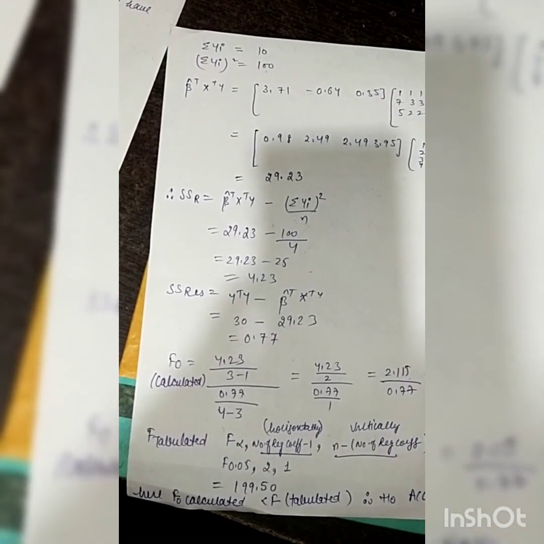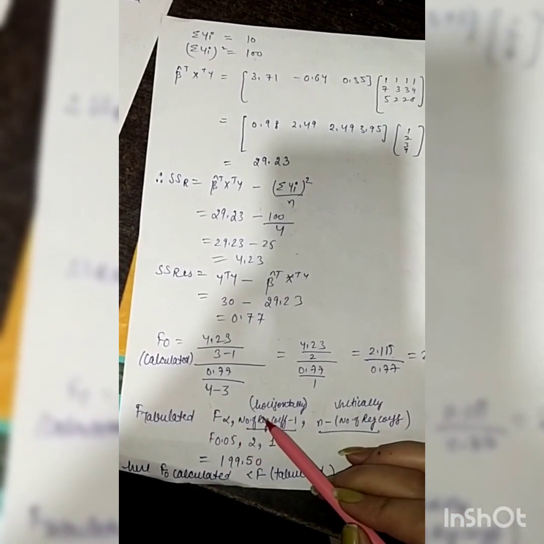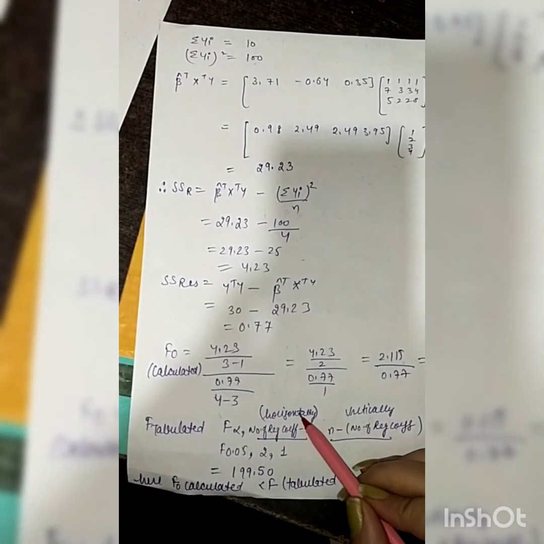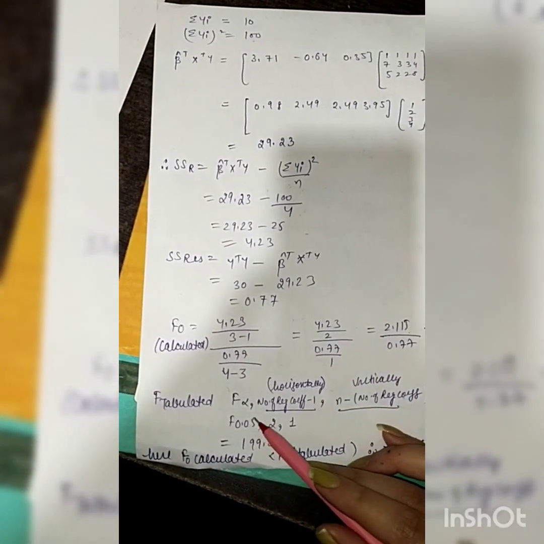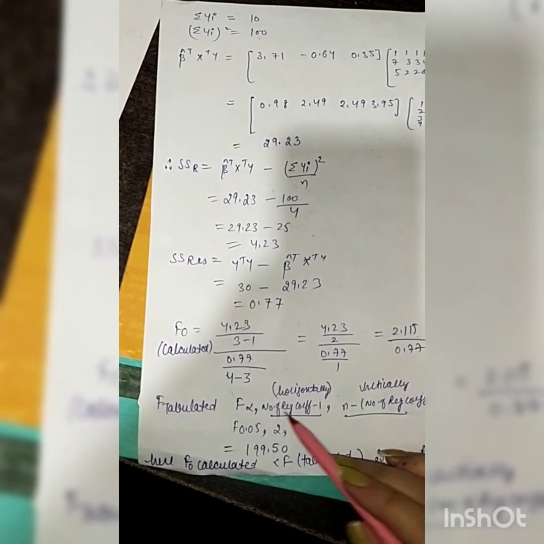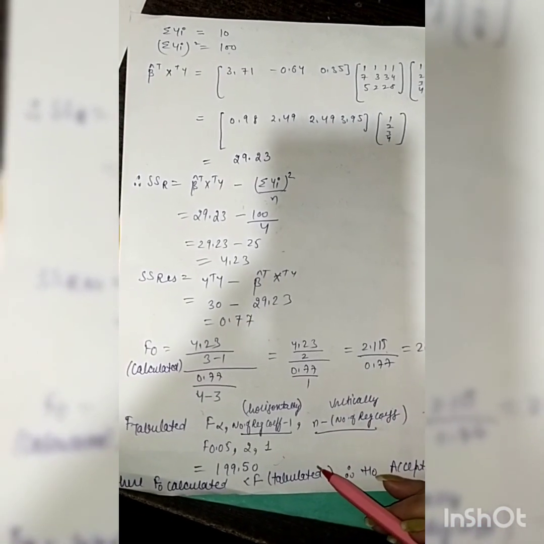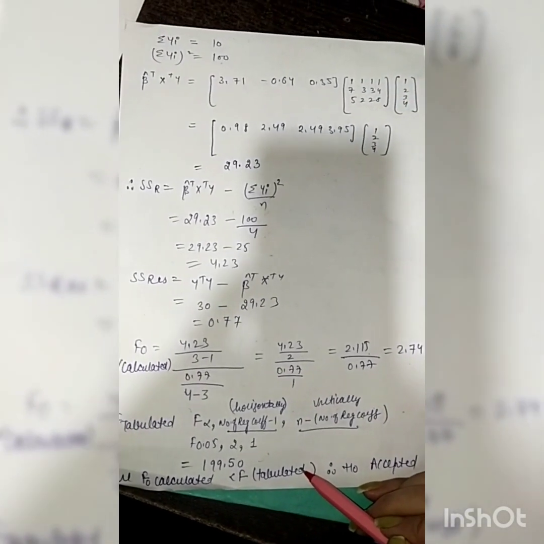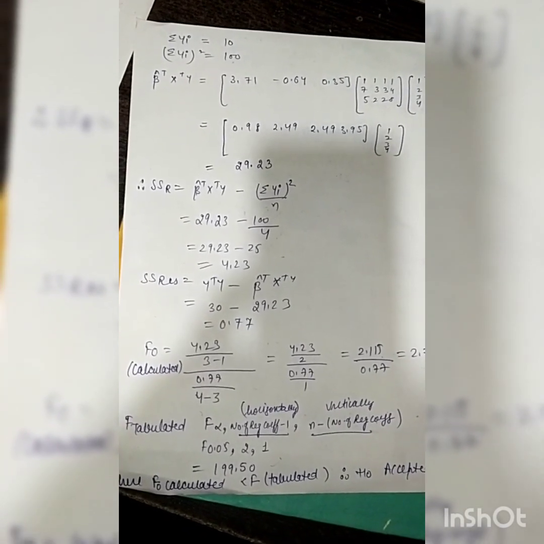You have to compare your value with the tables. From the table you have to see F alpha, with the number of regression coefficients minus 1, and n minus the number of regression coefficients. You see the first horizontally and the second vertically in the F table. So F 0.05, where alpha is the level of significance, with 2, 1: you will see the value is 199.50. Your calculated value is much less than the tabulated value, so H naught will be accepted. In the other case, if your value is greater than the tabulated value, then H naught will be rejected.